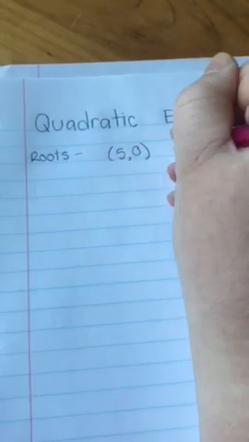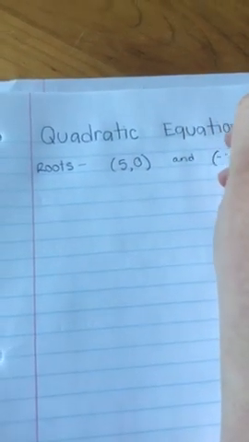So the roots, or the x-intercepts, are (5, 0) and (-5, 0). Okay? Now, we're going to use these roots to change it into a binomial. The binomial are the expressions being multiplied together in the parentheses that we were working with last week. So the first step is we need to rewrite it as x equals.